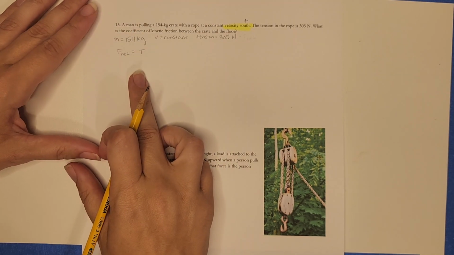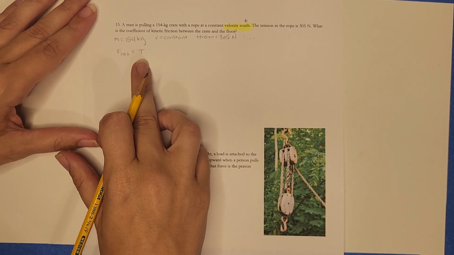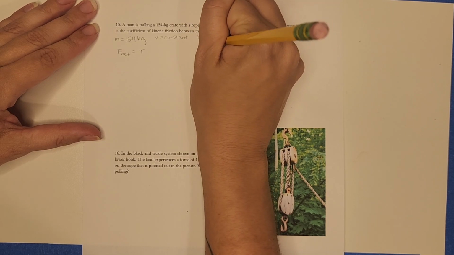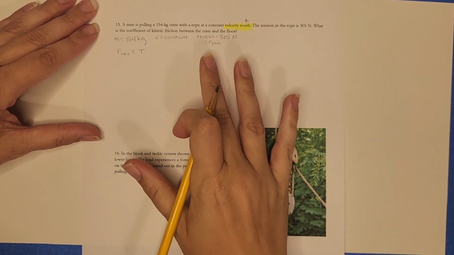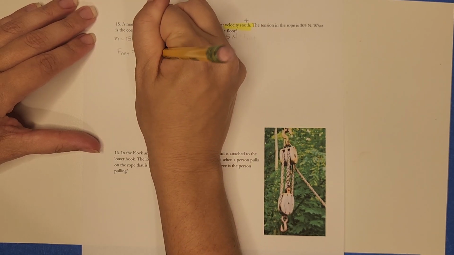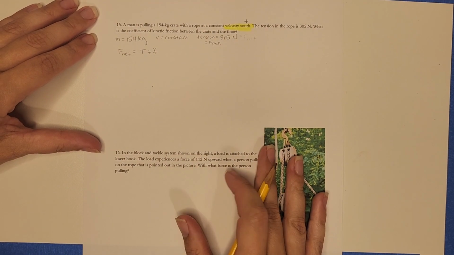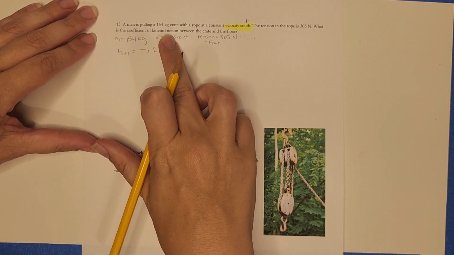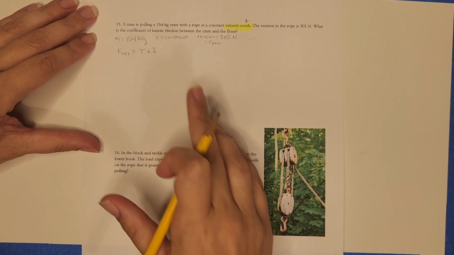I'm going to go ahead and put T, and you can write equals F pull here to help you visualize that. And plus my force due to friction. I know I'm going to need this equation because I'm being asked about the kinetic friction coefficient.